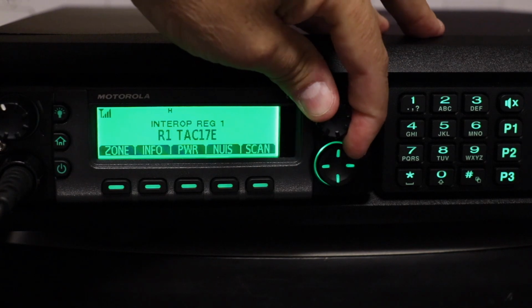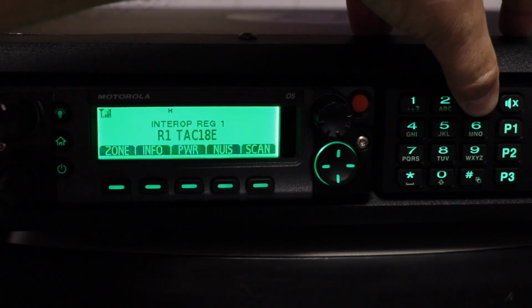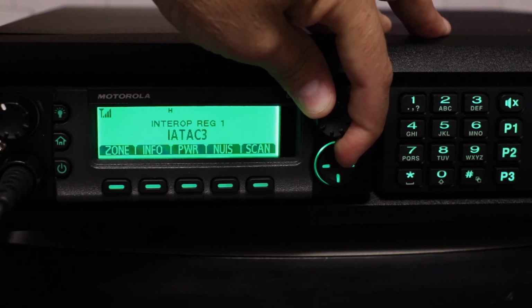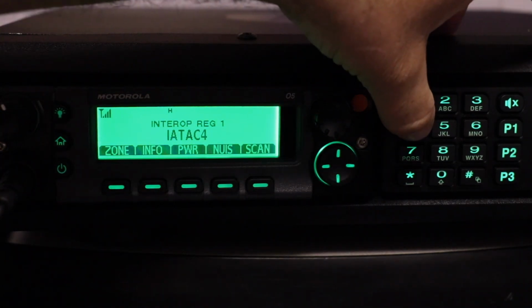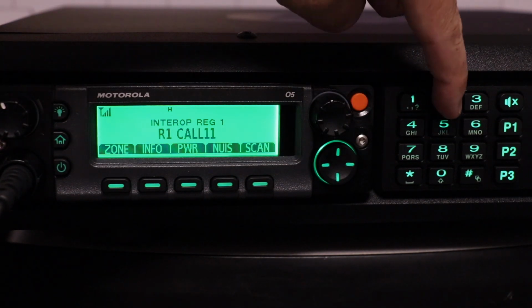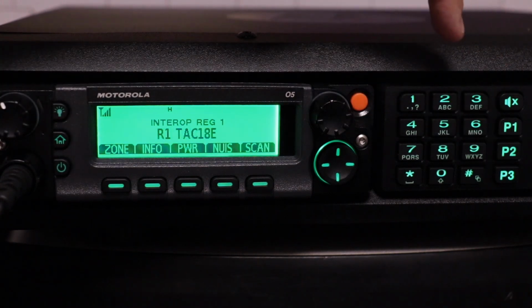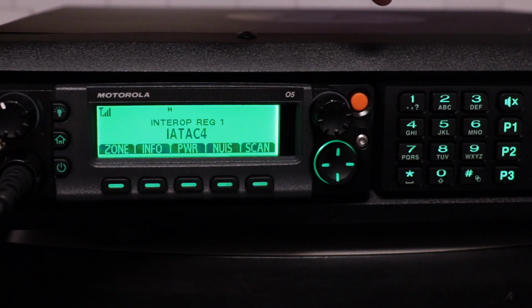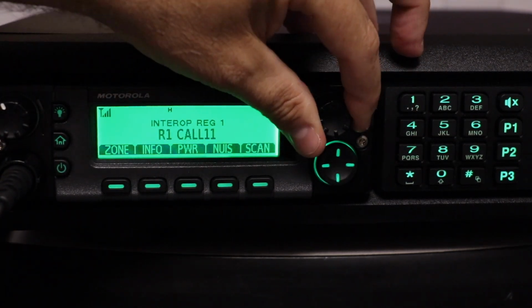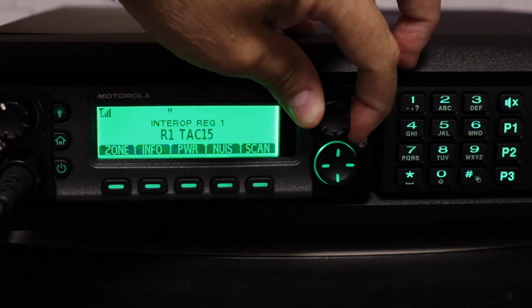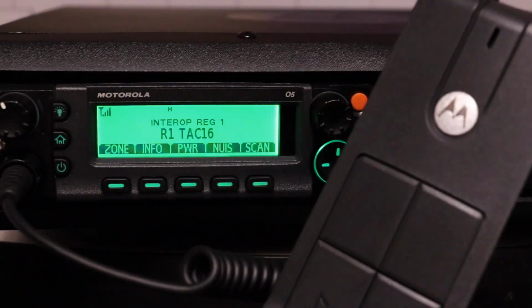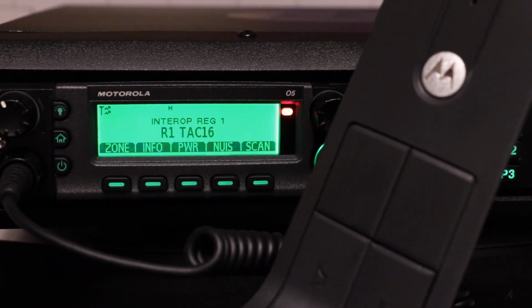The talk group is now set as a favorite for that number. The desk microphone is used for transmitting audio on the system.